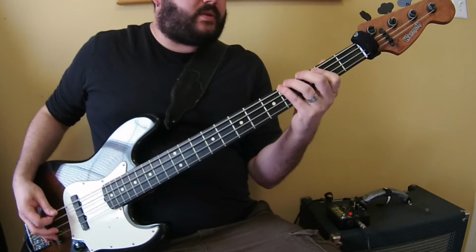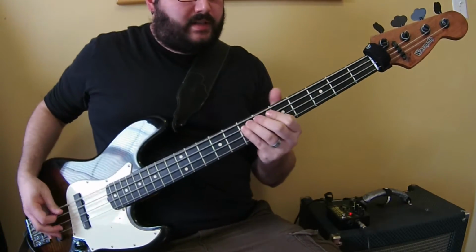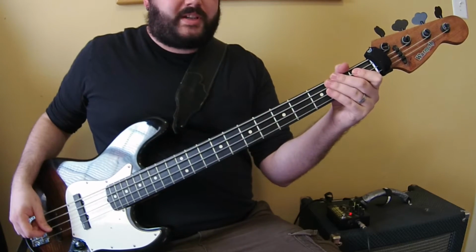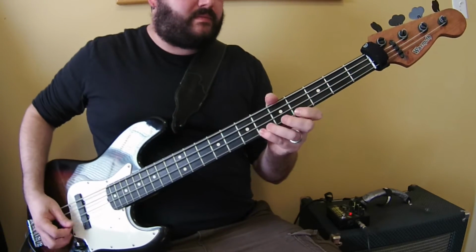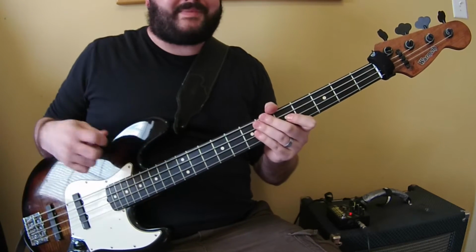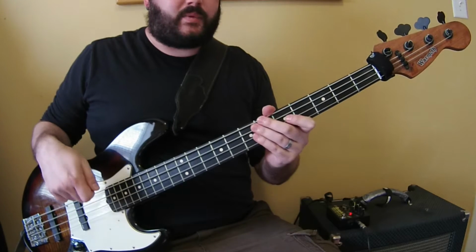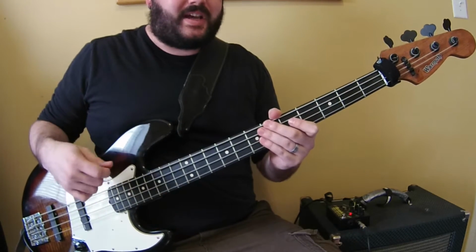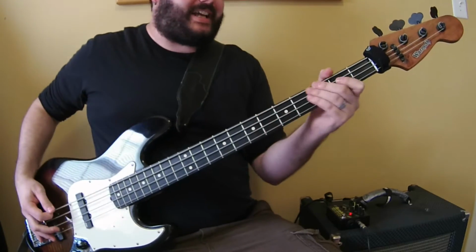Putting that all together: 1, 2, 3, 4, 3, 2, 7, 6, 5, 4. Then you've got 2 beats where there's some kind of guitar riff, and that's all going to happen 8 times, and then we kick into the real reason that everybody wants to learn this song, which is the bass lick at the beginning.